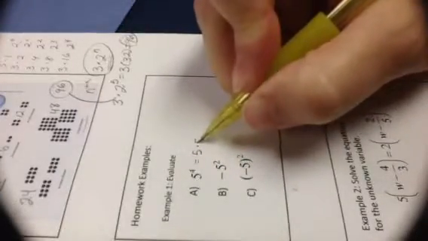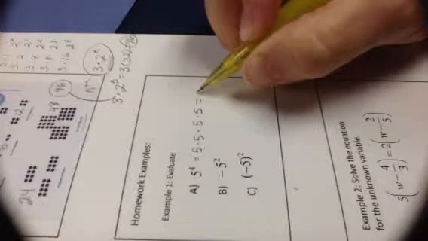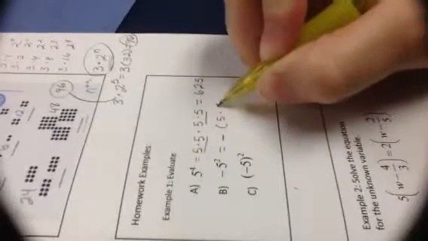Homework examples. 5 to the 4th is 5 times 5 times 5 times 5, which equals 25 times 25, which is 625. 25 times 25, that's a shortcut. This is read the opposite of 5 squared, which is negative 25. This is read negative 5 squared, which is negative 5 multiplied by negative 5, which is positive 25. So you always want to be careful with these. This way we do not square the negative, this way we do.